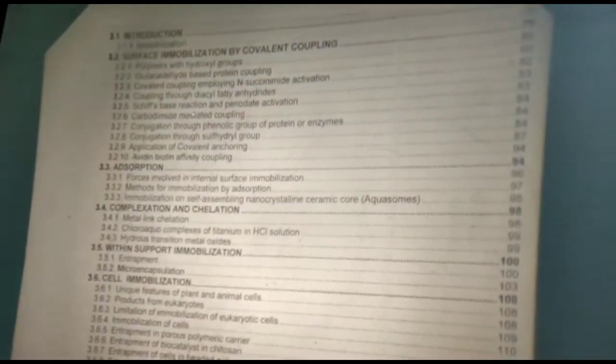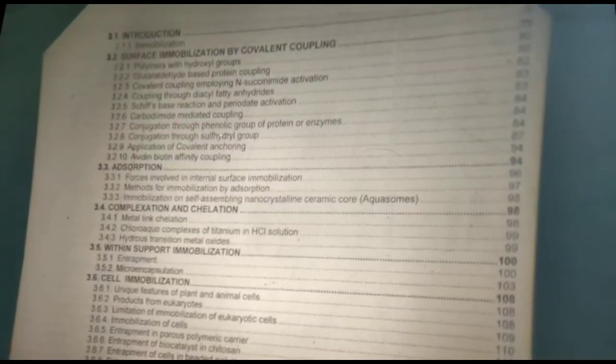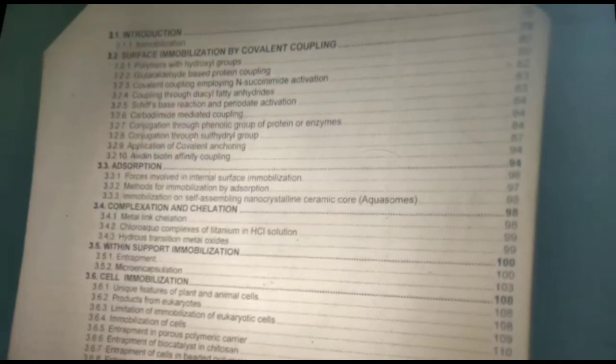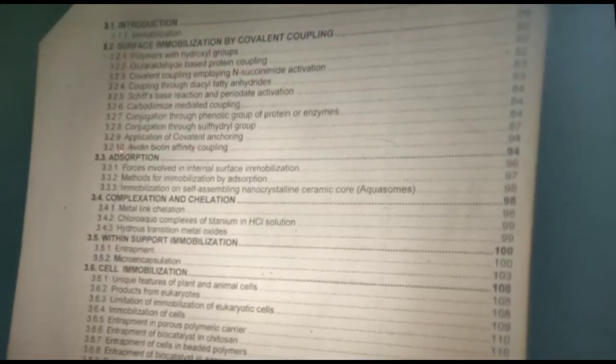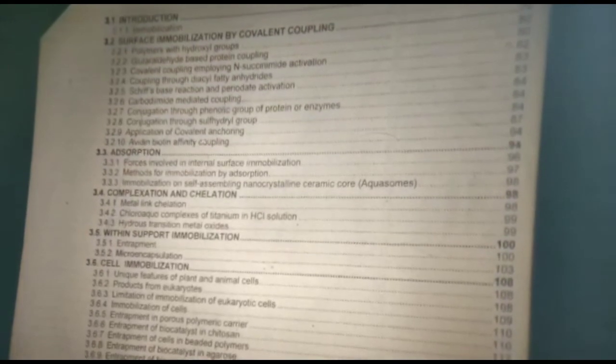carbodiimide mediated coupling, conjugation through the phenolic group of proteins or enzymes, conjugation through the sulfhydryl group, application of covalent coupling, and last and least, the avidin-biotin affinity group.